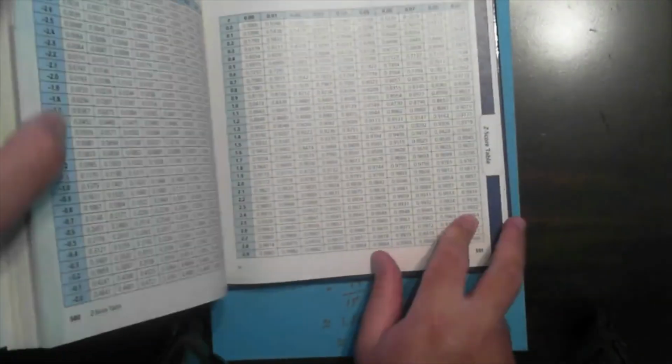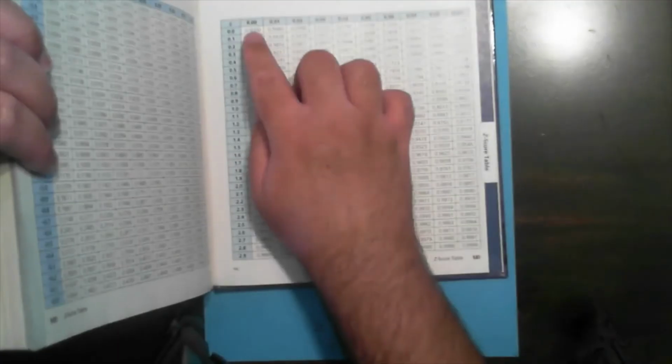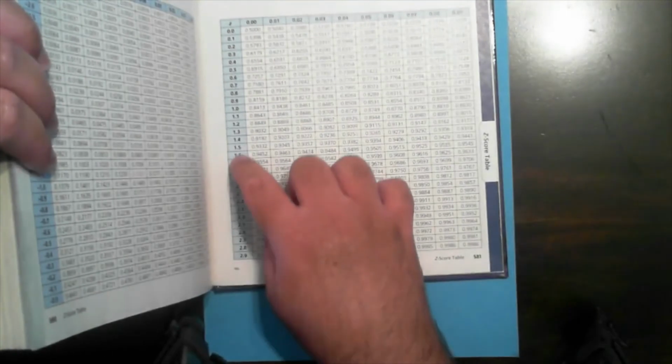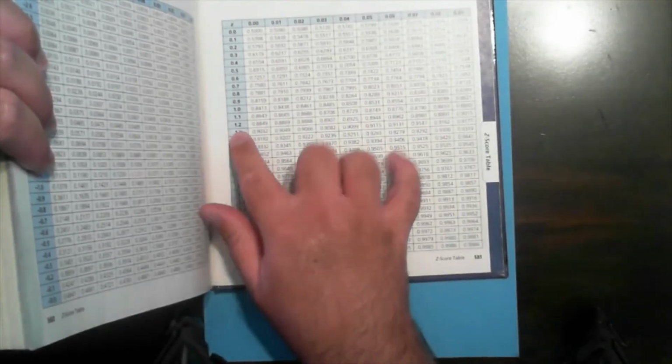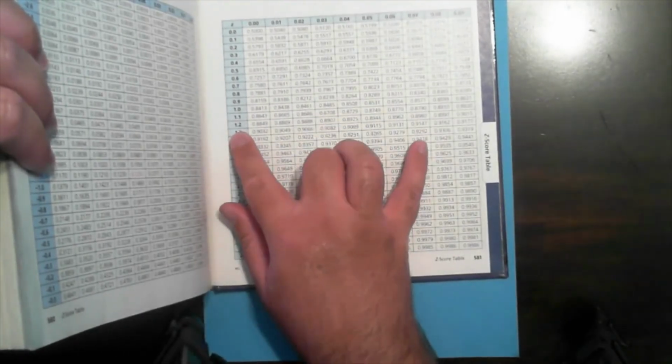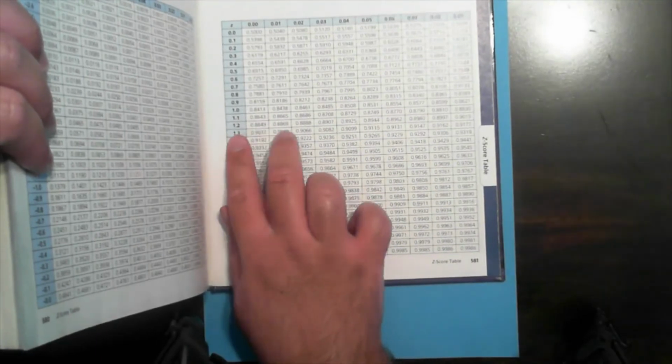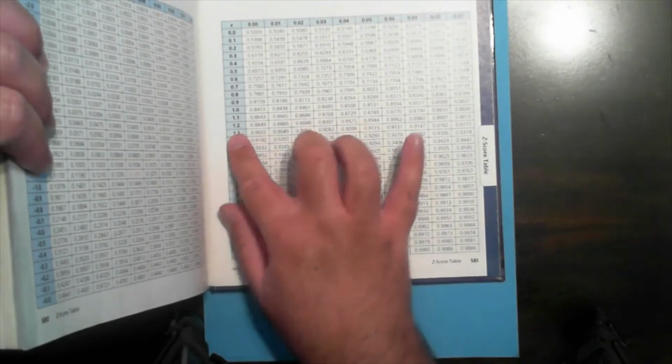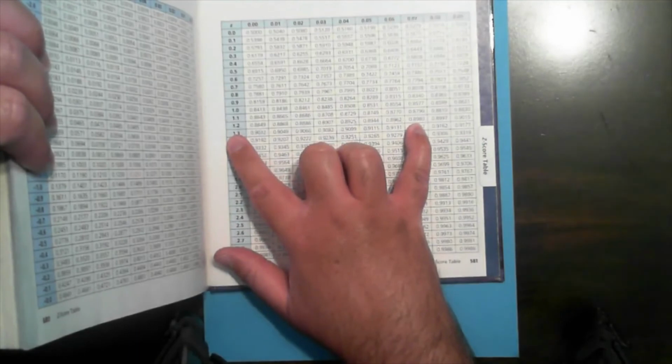Okay. So now in that example, we found a z-score of 1.27. Since it's positive, we're actually going to be on page 581, the positive values, which are here, right? So 1.27. I look for 1.2 downwards first. So here's 1.2, and then the 7 is right there, right?